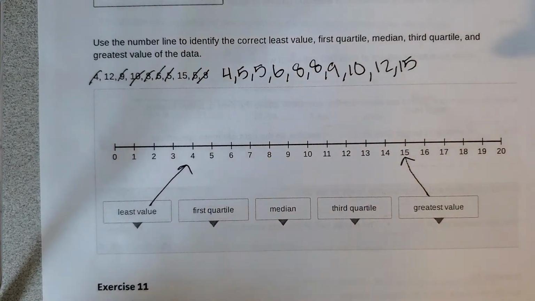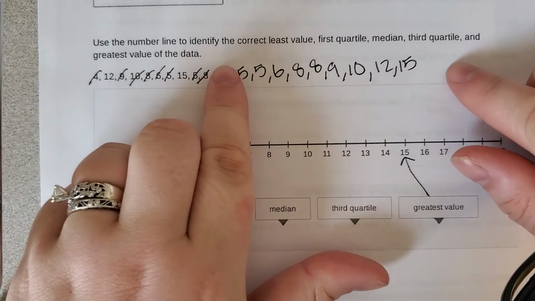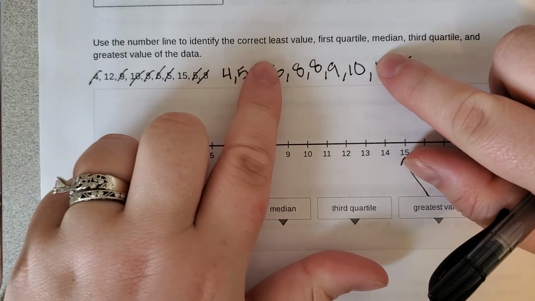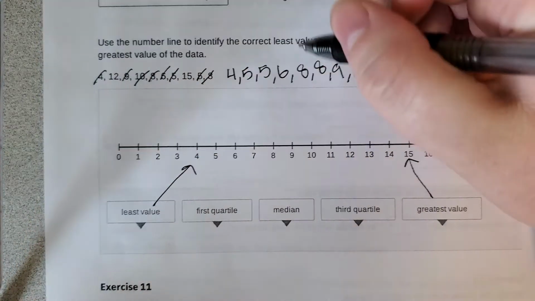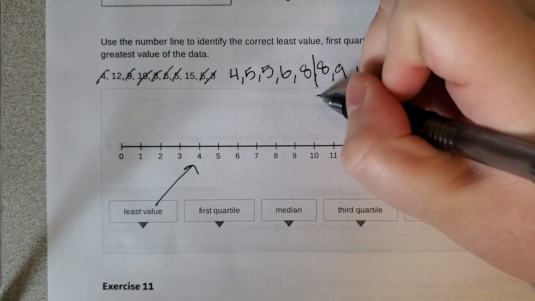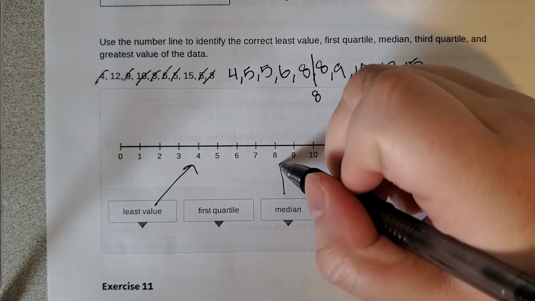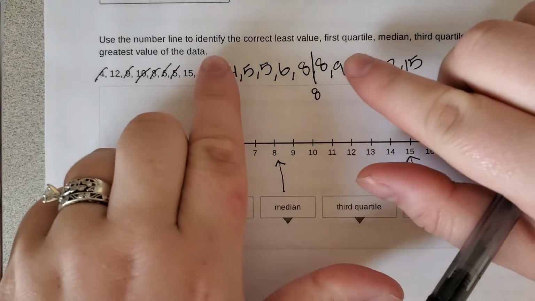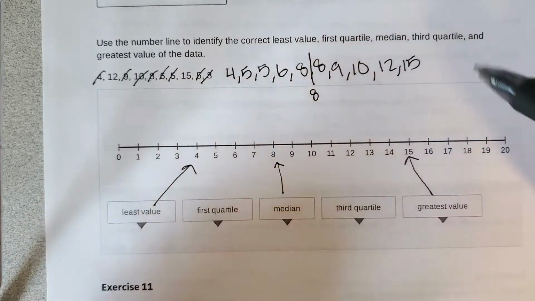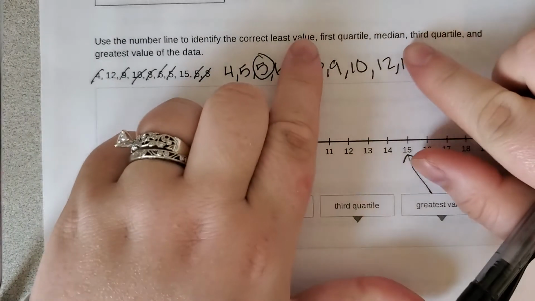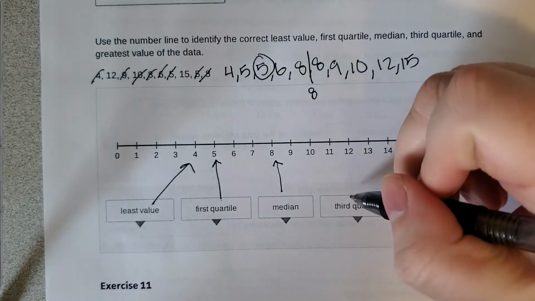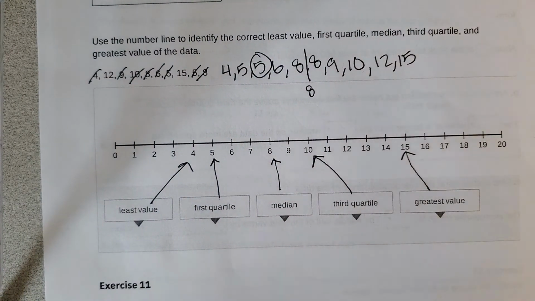So our median, we're going to cover up the last two, work our way in. So we have two middle numbers, it looks like, 8 and 8. The average of 8 and 8 is just 8, so the median is 8. The middle number of the lower half is 5. The middle number of the upper half is 10. So that is how you make a box and whisker plot.